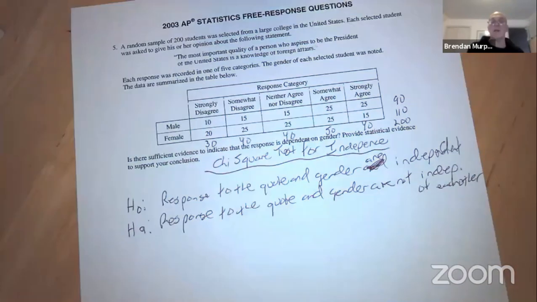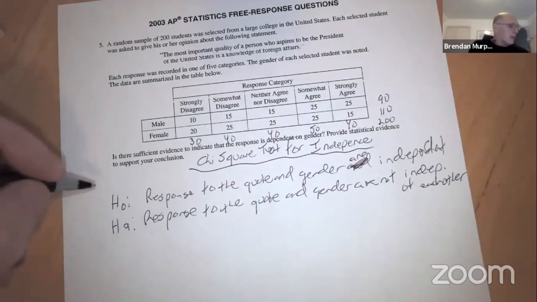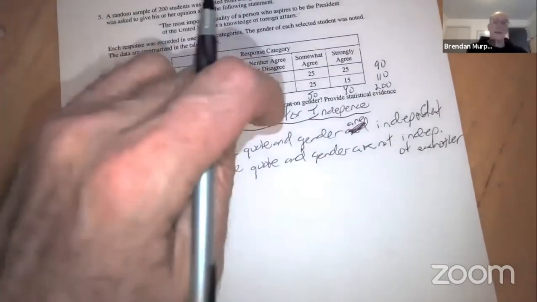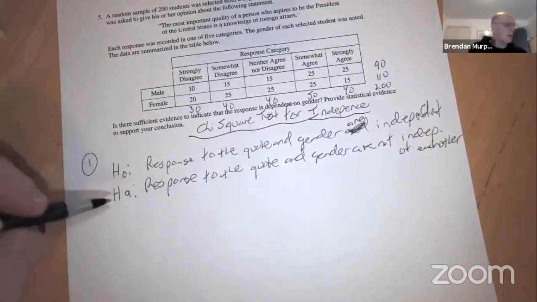So I guess that's what we're really trying to figure out here. Is there some relationship, association between gender and your response to the quote? That's why we're going to run the test, and we're going to run some numbers, and we'll talk about a good conclusion and all of those things. So that's sort of my first step, is I just do my null and alternative hypothesis. Of course, I do want to name the test right up here. That's critical, and that's really the first thing I want to do.